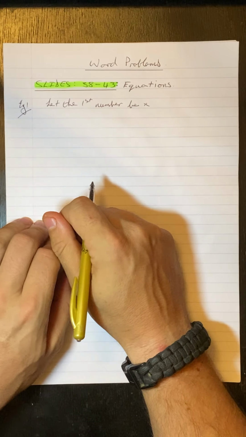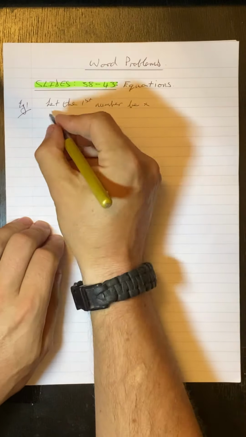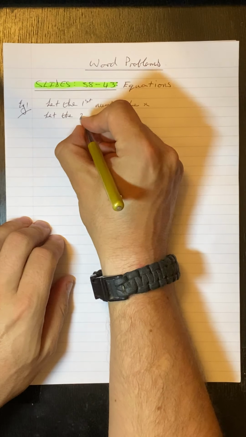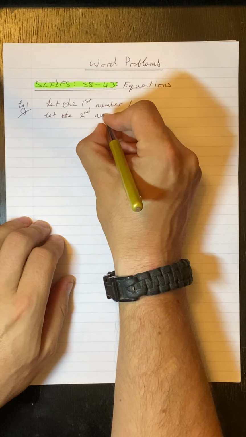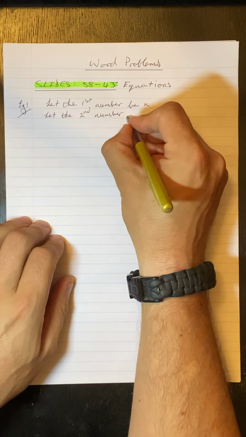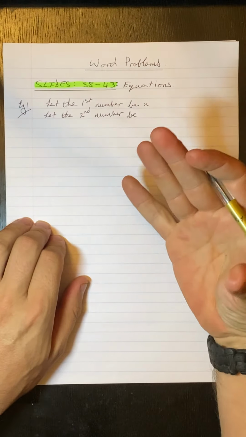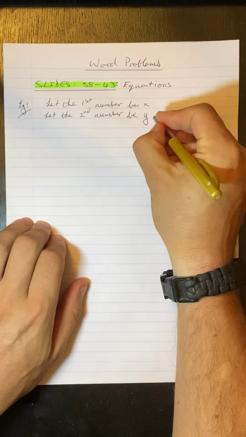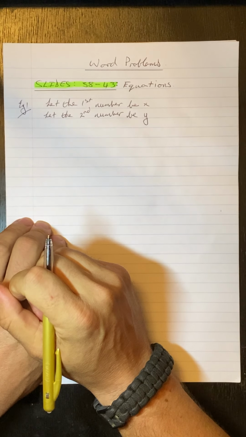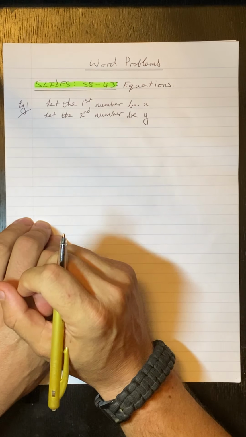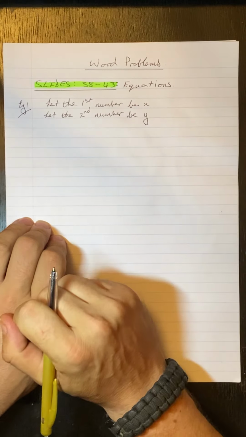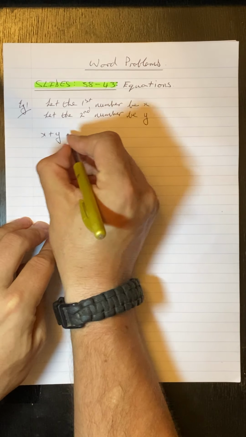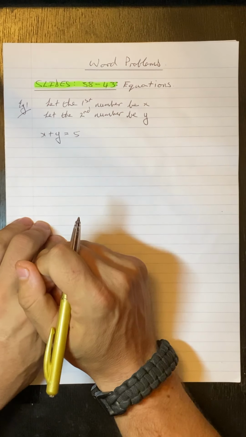Okay, there's our first number. We don't know what it is. Let the second number be another number that is not X. So something that is different from X will be Y. So there are two numbers, and they're saying here that the sum of these two numbers is 5. So let's sum these two and set it equal to 5.